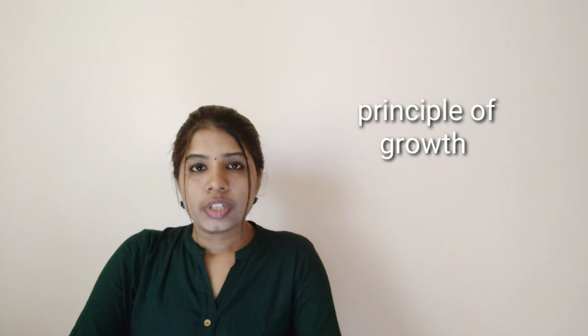And moving on to the last principle, the principle of growth. Here the growth and development of the participant is furthered by the administrator by giving different assignments and supervision and opportunity for individual and group learning. So these are the 18 principles of social welfare administration given by Trecker. These are all important topics for today's class.